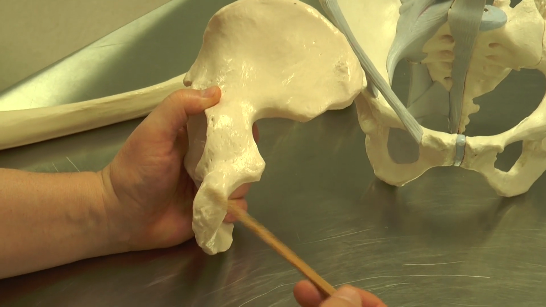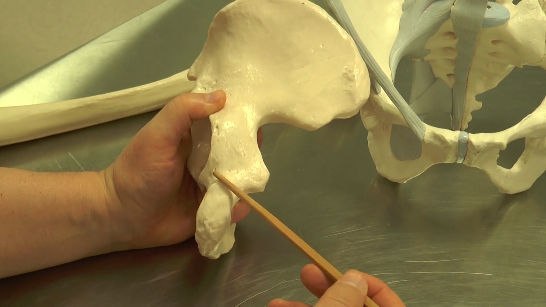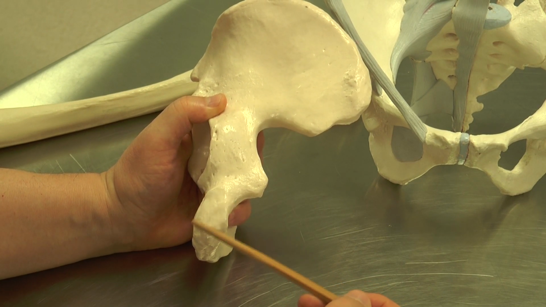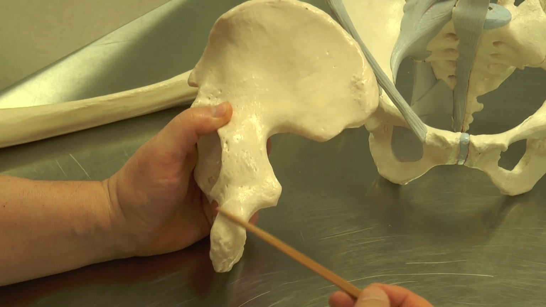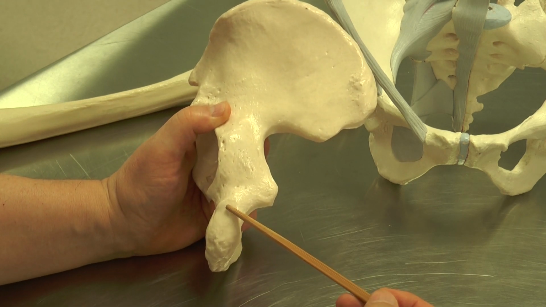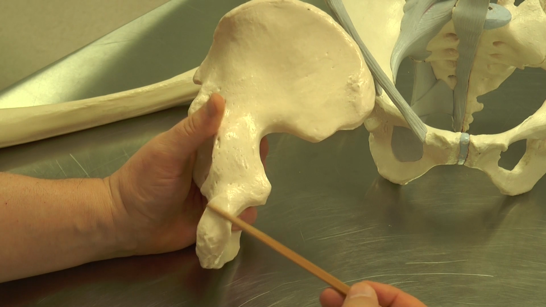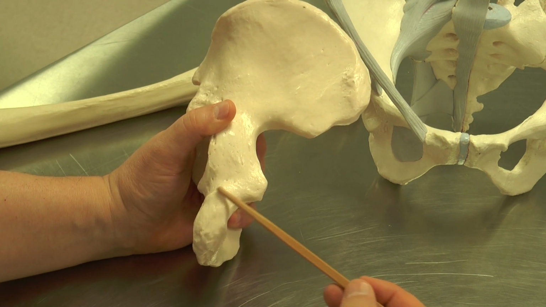Okay, the upper part serves as attachment to important muscles. These muscles basically come from the back of the thigh, and these are the hamstring muscles that attach to this particular area. And these are semimembranosus, semitendinosus, and the biceps femoris. These are referred to as hamstring muscles, okay, and they attach to this particular area.